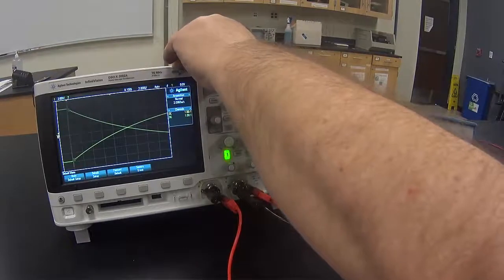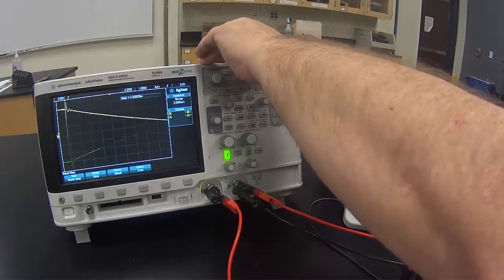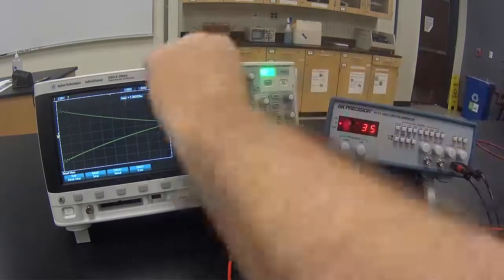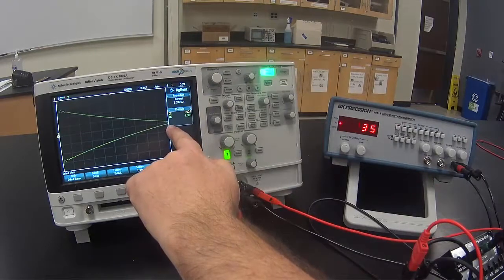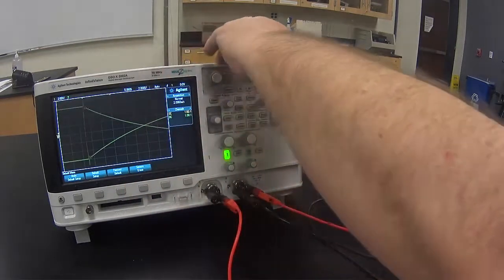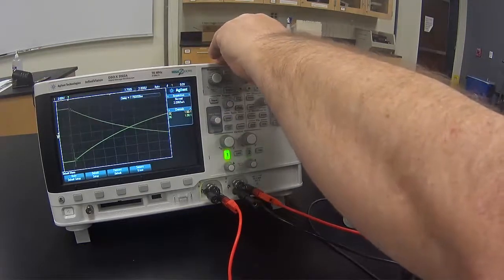Let me try a little bit more and see if I can fit that on the screen. It looks like it almost fits, but it's just barely under the 3 divisions above mark. So I'm going to go back to the previous setting.